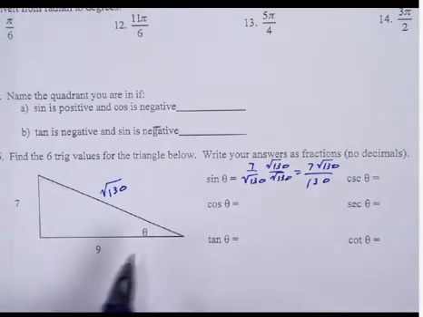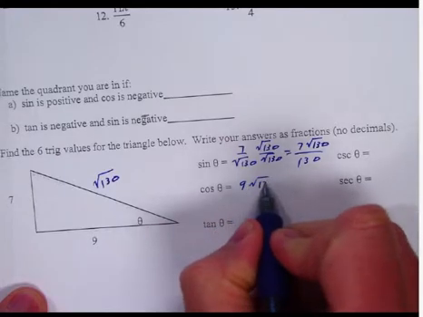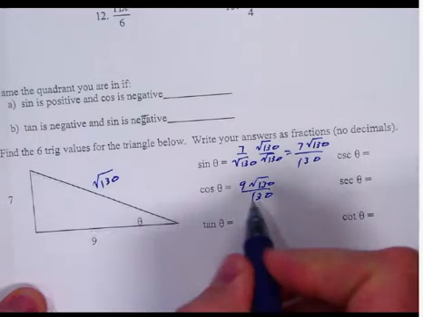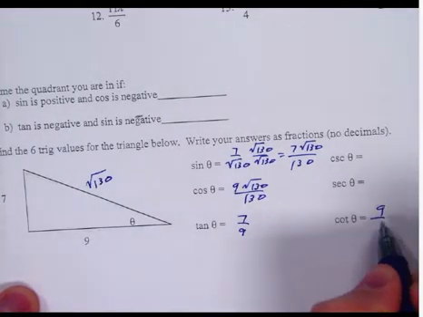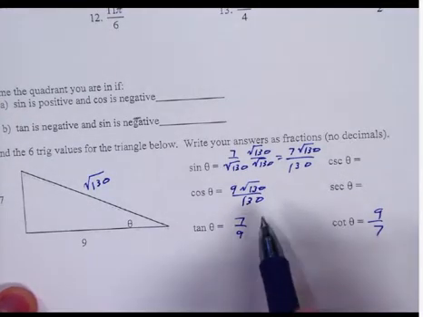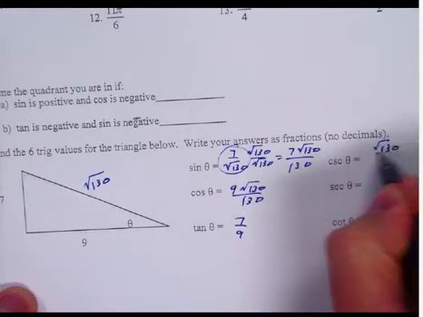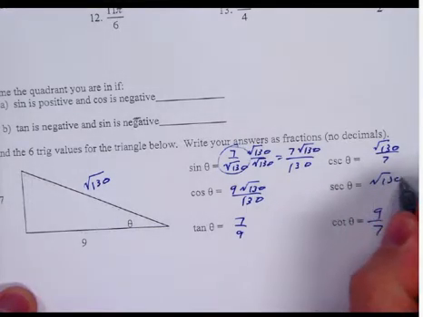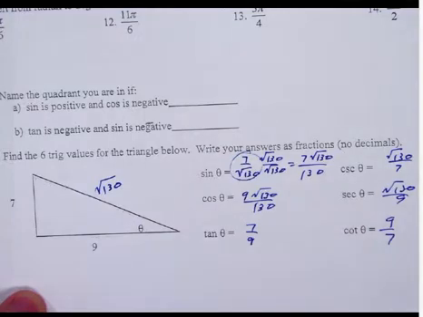Cosine is obviously adjacent over hypotenuse, so we're going to end up having to do the same thing. You'll get 9 times the square root of 130 over 130. After you do that, tangent is actually easier because it's opposite over adjacent, and you end up getting 7/9. Cotangent is that flipped over, 9 over 7. Then these other ones I have to flip them over. But the idea is if I take this original thing and flip it over, I'd get the square root of 130 over 7. And then secant would be square root of 130 over 9. And that's basically what we're looking for there as we go through these. So if you can figure out one, you can figure out all 6.